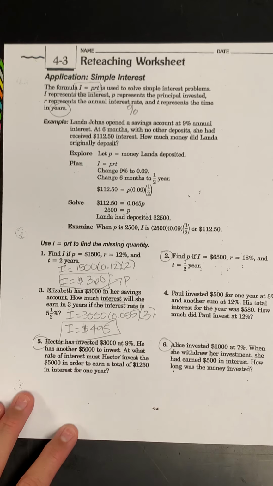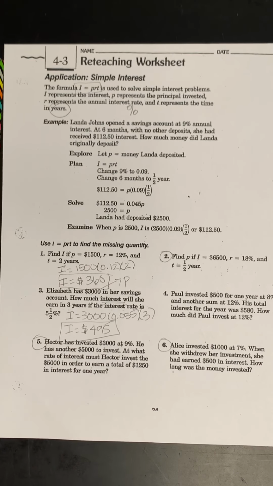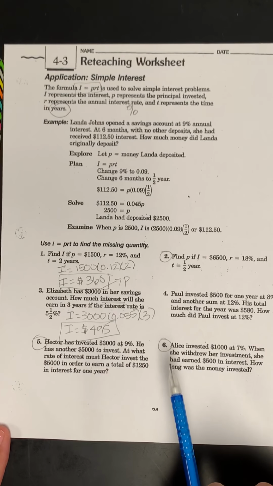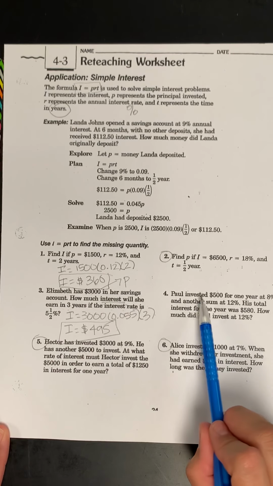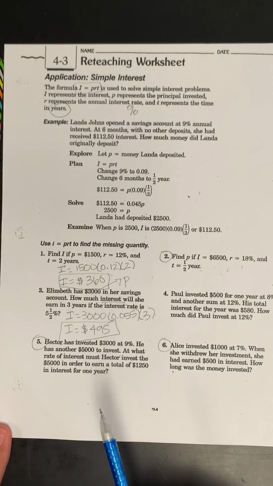For number 4, Paul invested $500 for 1 year at 8% and another sum at 12%. His total interest for the year was $580. How much did Paul invest at 12%? This problem is going to look a little different, but you have 2 different rates. We know he first invested $500 for 1 year at 8%.